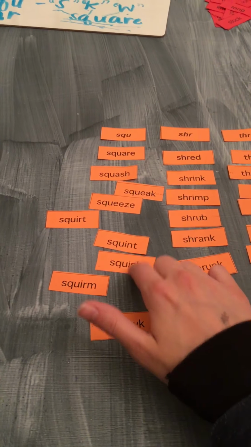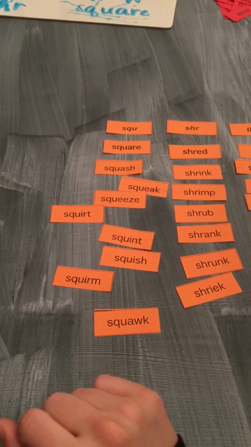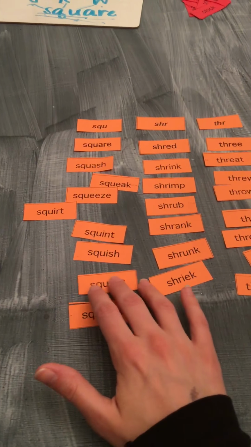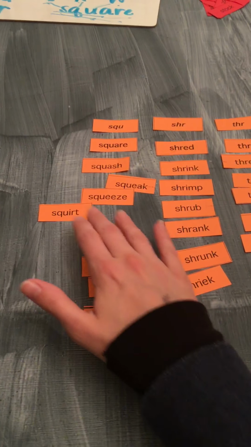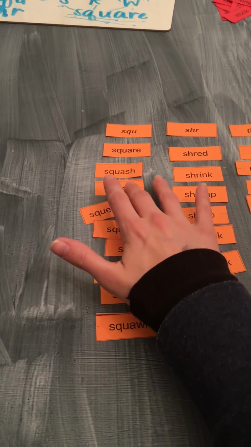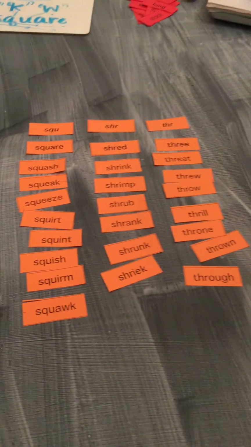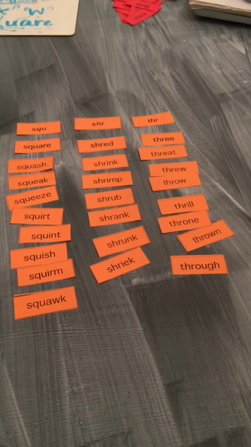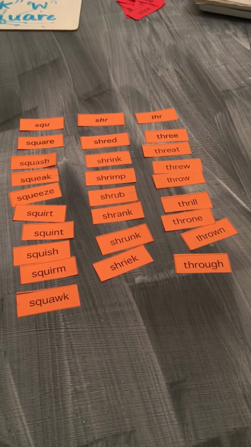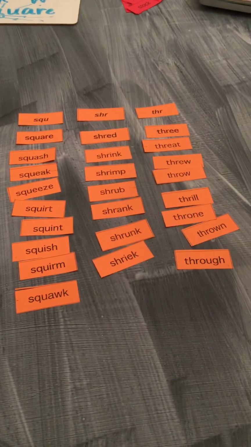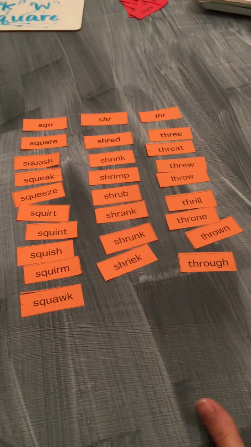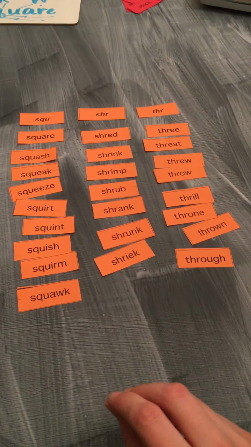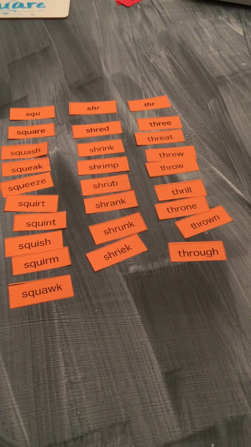We have squish and squeeze and squash. So just notice that a lot of times when we have those same beginning sounds, there are words that are going to be related in meaning also. Maybe a different tense or a different, like plural versus singular kind of meanings. All right, Orange Group, that is it for Sort 38.